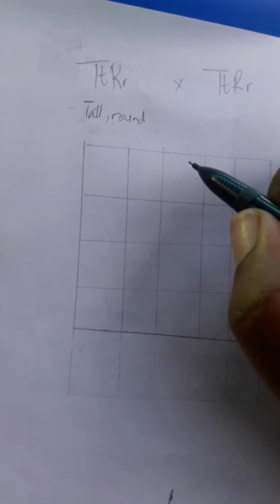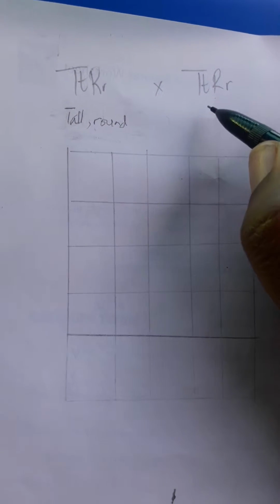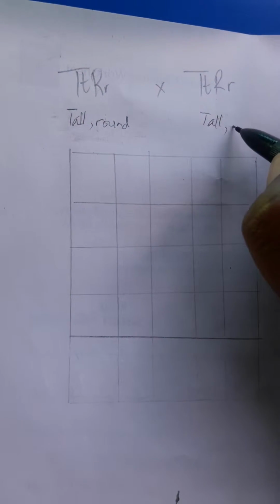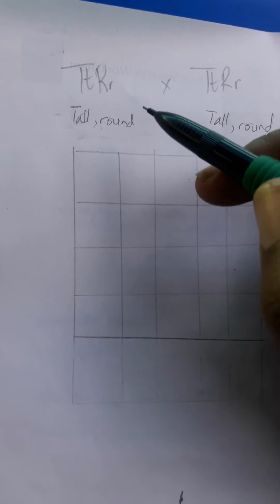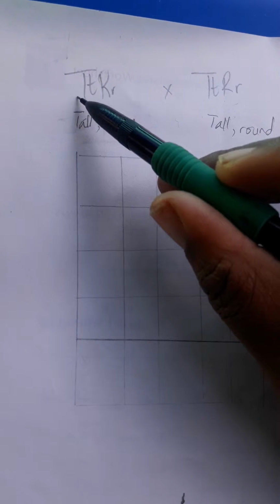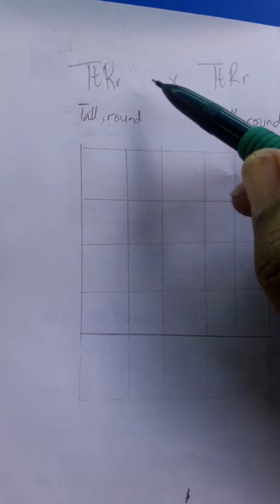It's a similar case for the other parent, tall and round seeds. Good. So now let us put the gametes in, but first we need to know the gametes.